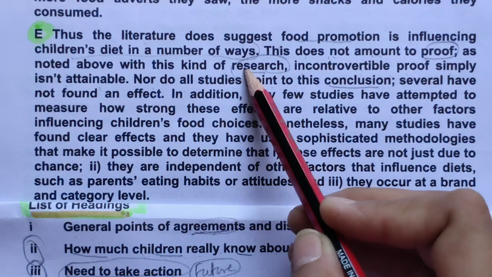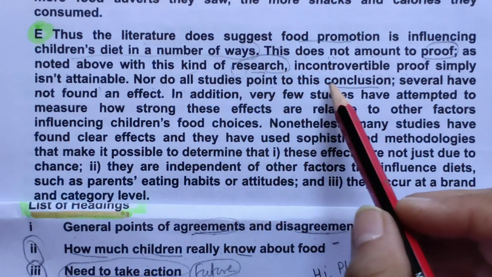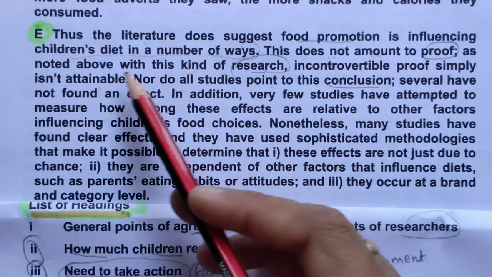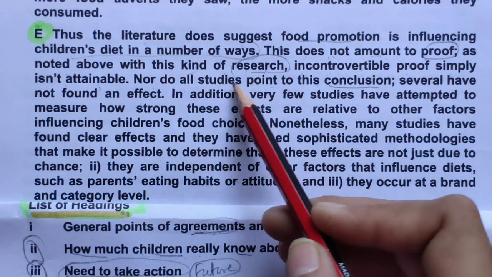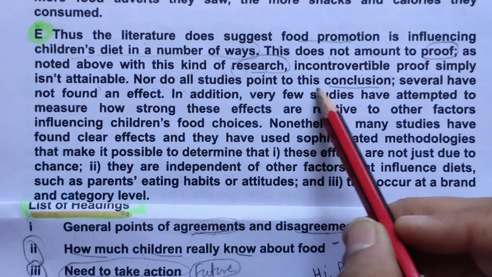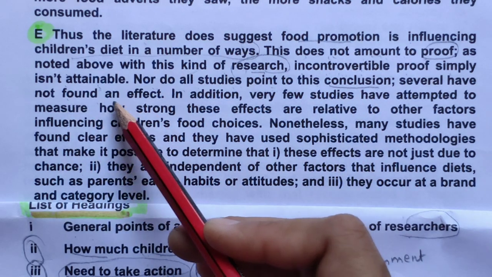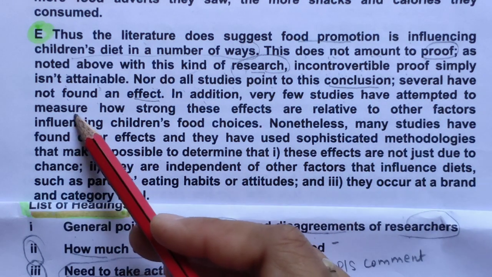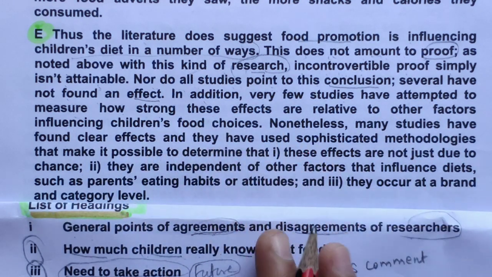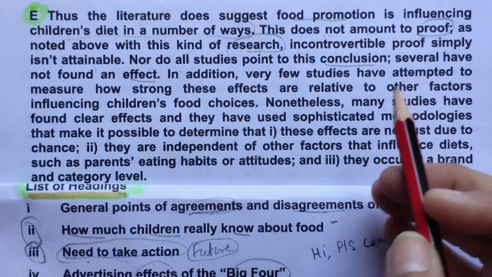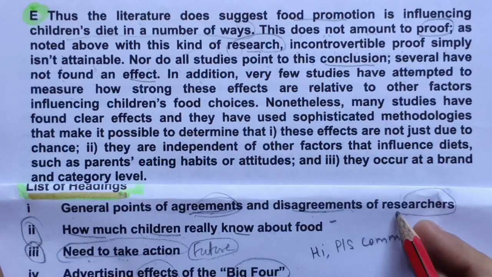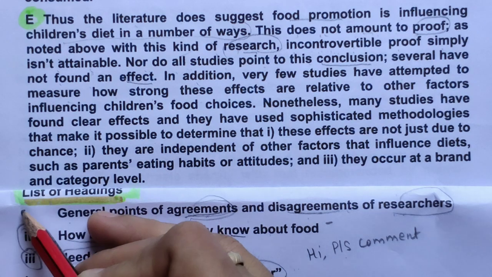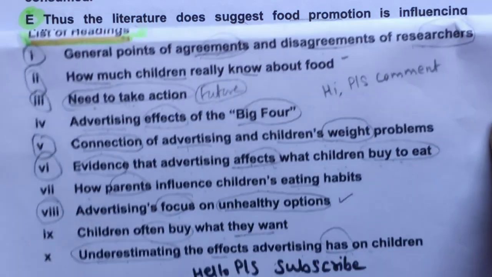Noted above with this kind of research, the above research, incontrovertible proof simply isn't attainable, nor do all studies point to this conclusion. Several have not found an effect. In addition, very few studies have attempted to measure how strong. So without thinking, this is agreement and disagreement of researchers, how contradiction language they are using it. So we can opt first number for E number paragraph.